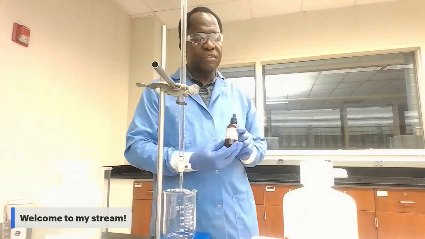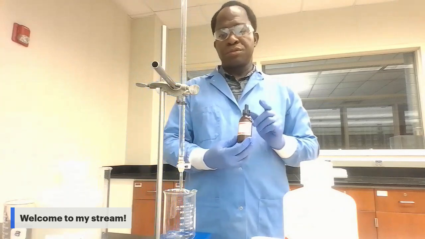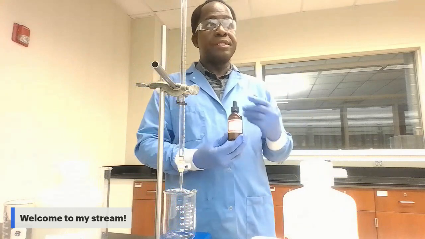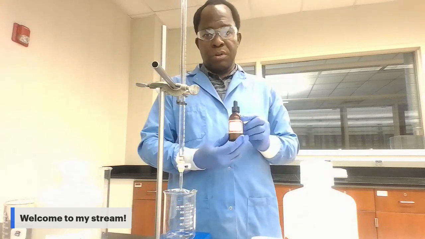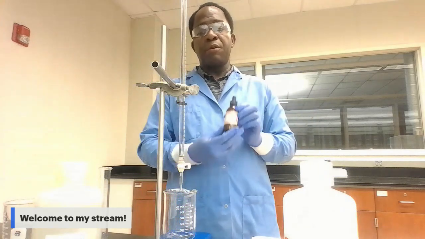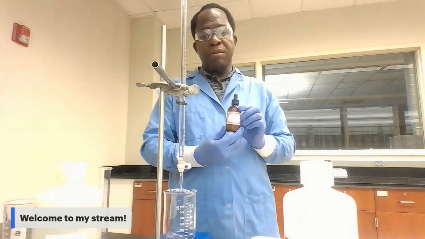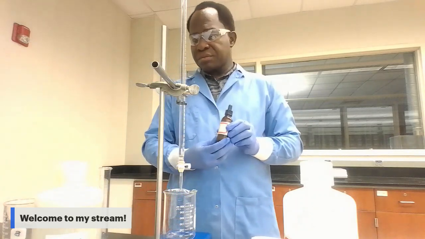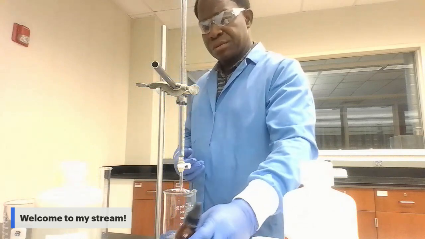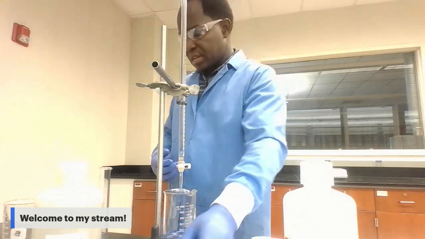The role of the phenolphthalein is to let you know when you get to the equivalence point. It will give you a color change when you get to equivalence.